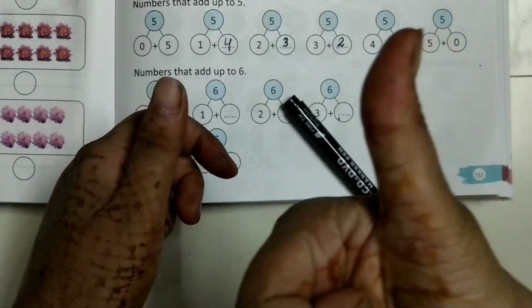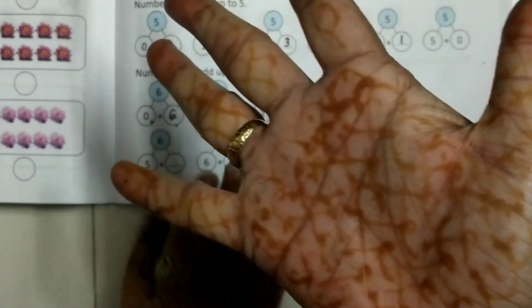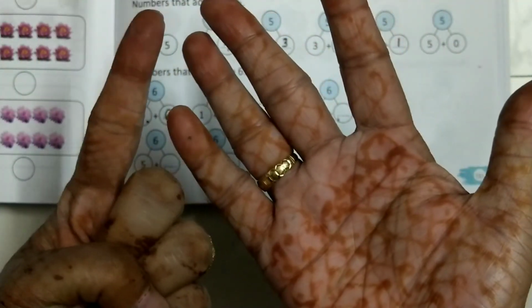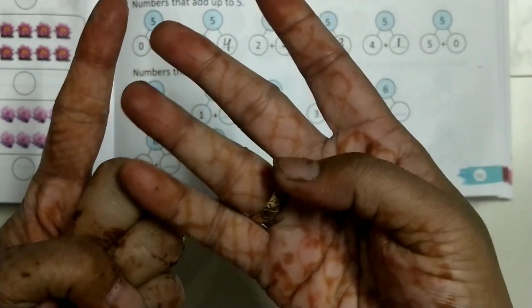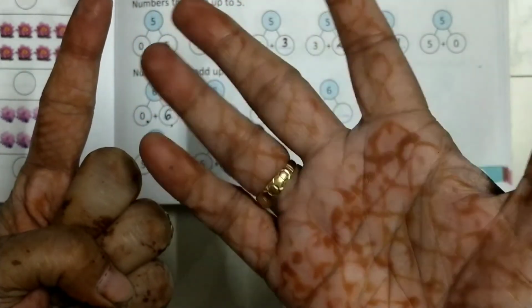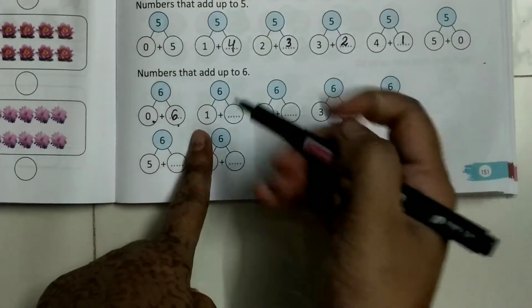If we have 1 and we want it to be 6. So 1, 2, 3, 4, 5 and 6. So how many fingers do we add? If we have 1, so we add 1, 2, 3, 4, 5. So the number will be 5.